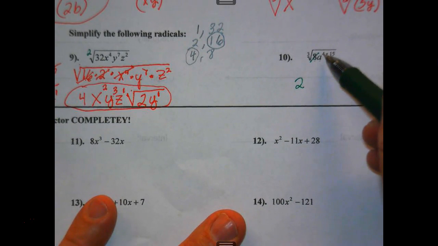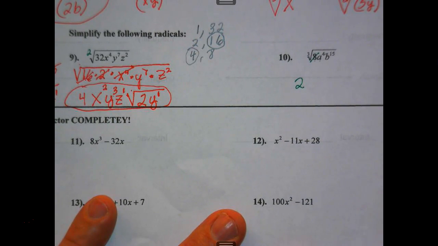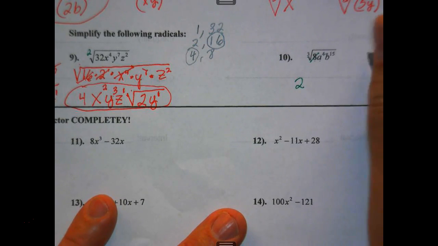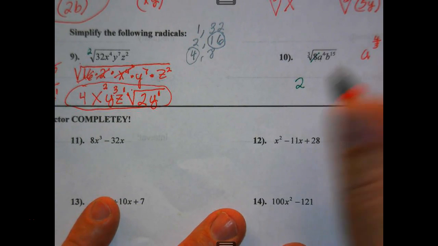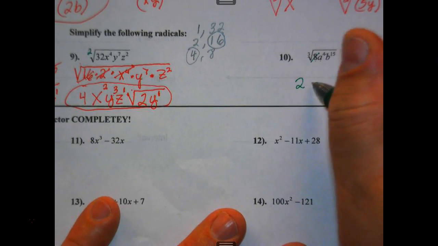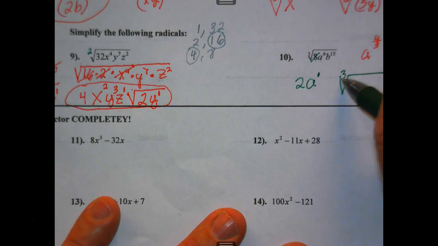Now I have a to the 4 divided by 3. A to the 4 divided by 3. 4/3 is what? 1 1/3. If you put it in your calculator, that's 1.3 repeating, right? Well, that's 1/3. So I'm going to take out an a to the 1st, and I'm going to have to put this 1/3 underneath.